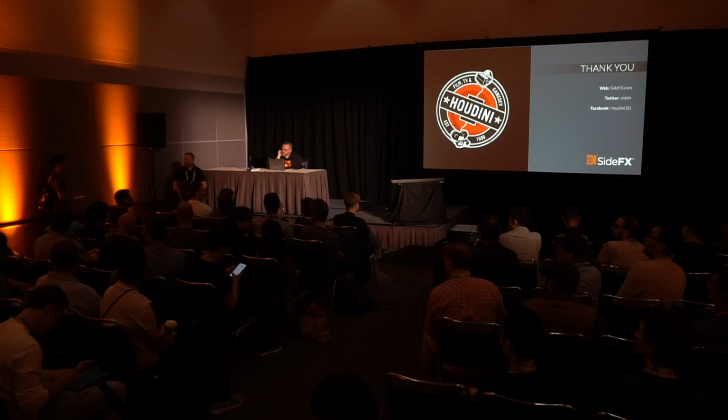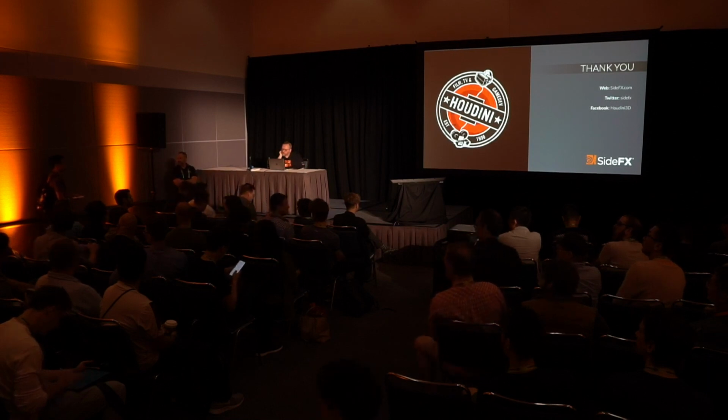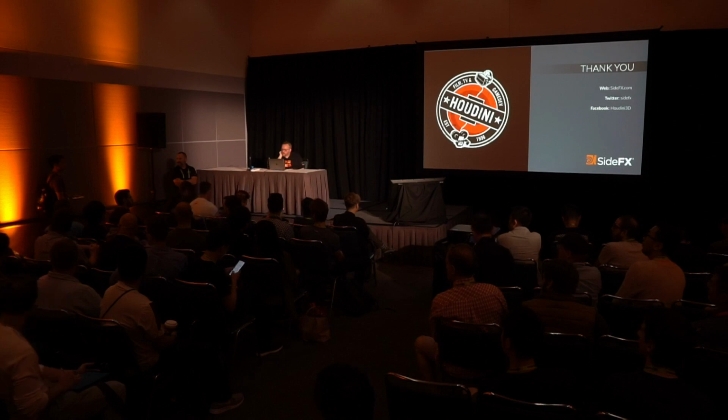So I see that you're going to support Redshift and whatever. Are you going to be able to allow arbitrary Hydra delegates to access the viewport and render? I believe that's the plan. Do we have a developer? Yeah, we have a thumbs up from the developer. Awesome.